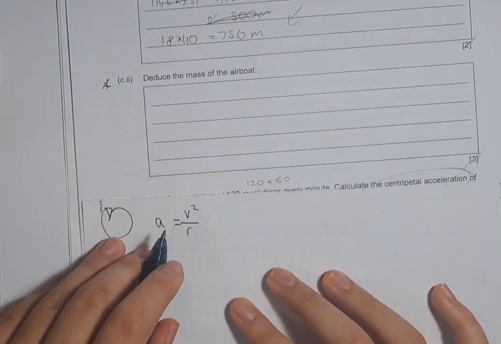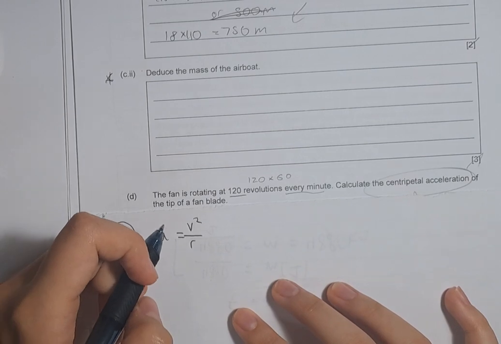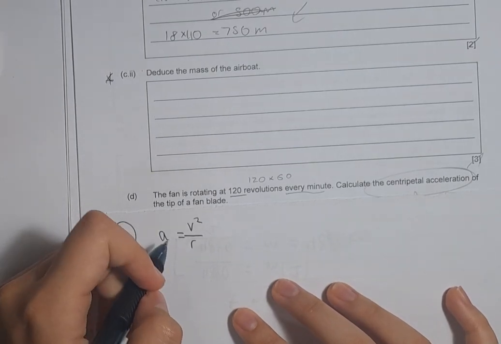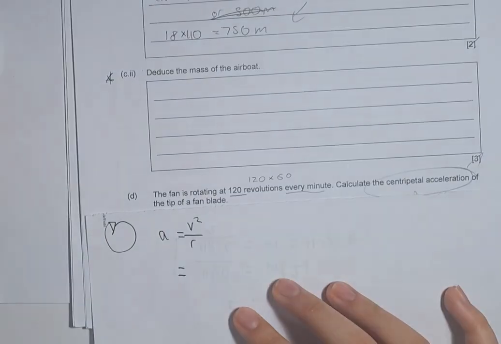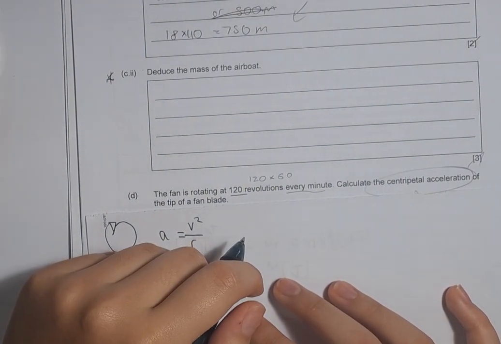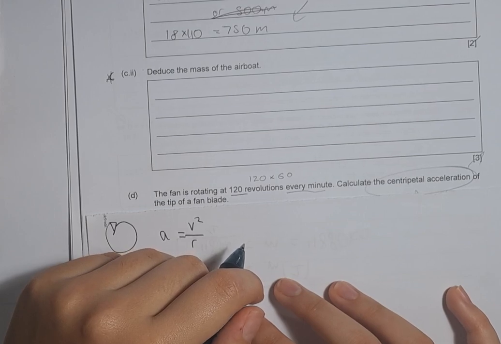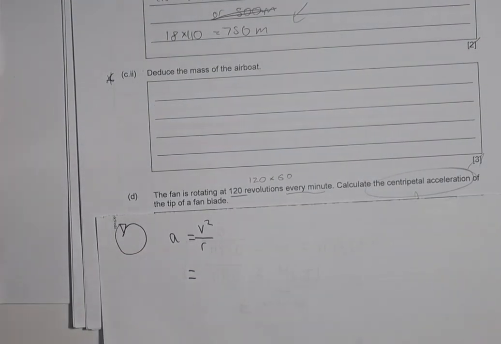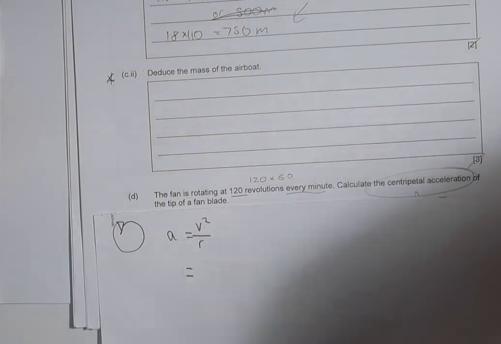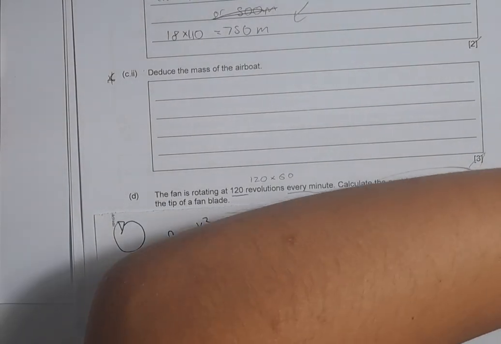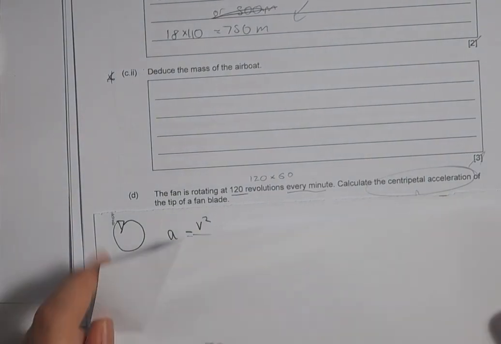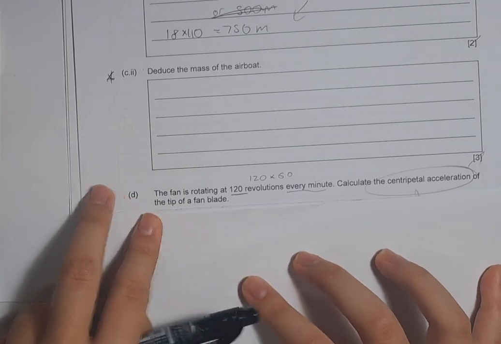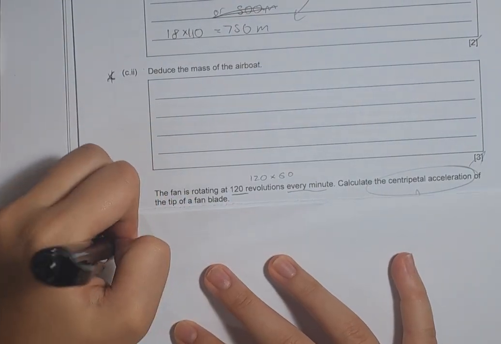Yeah. So trying to figure out acceleration, we know, give me a second. Let me do this again. So we know it's about circles, right?